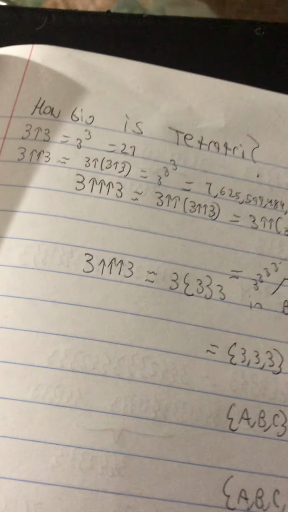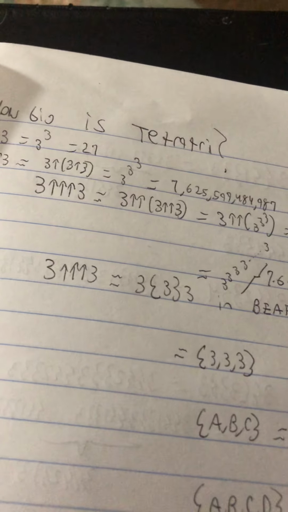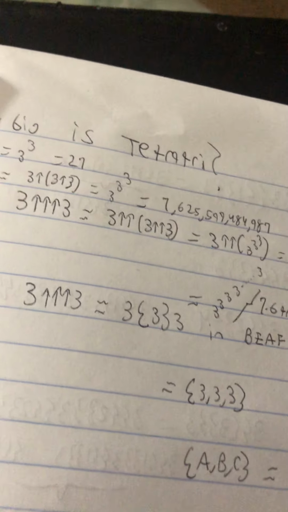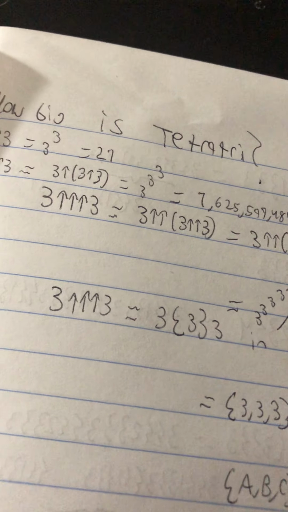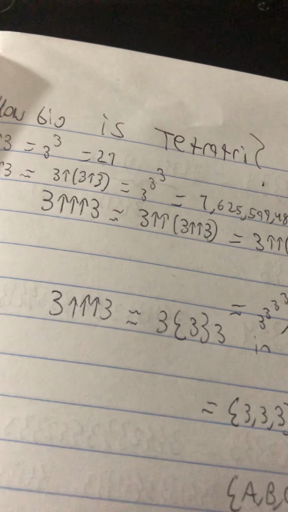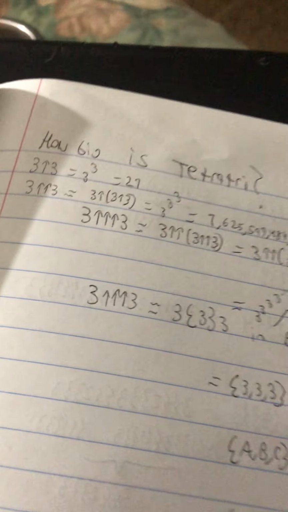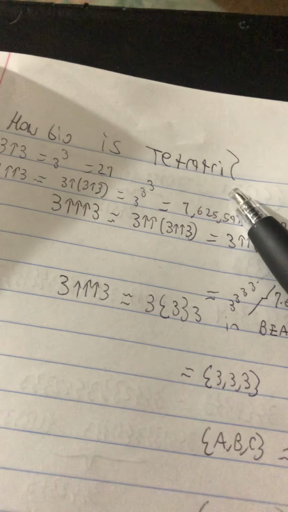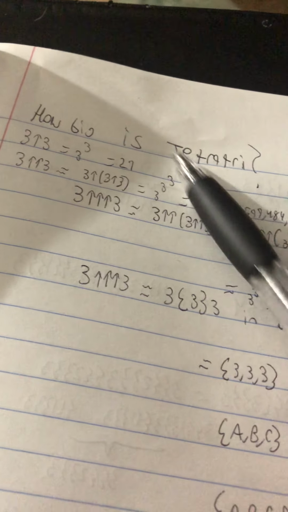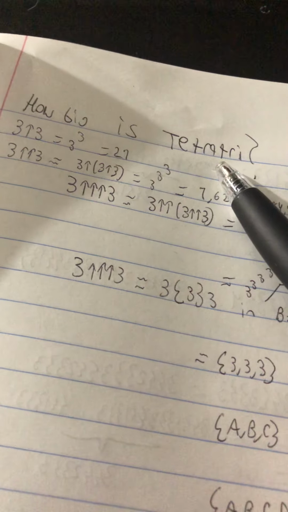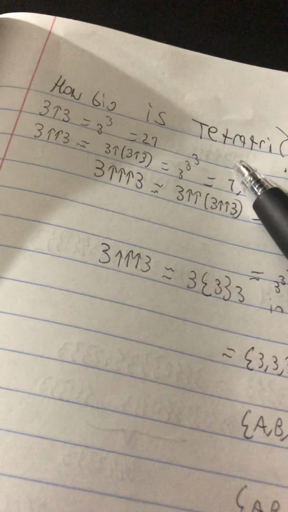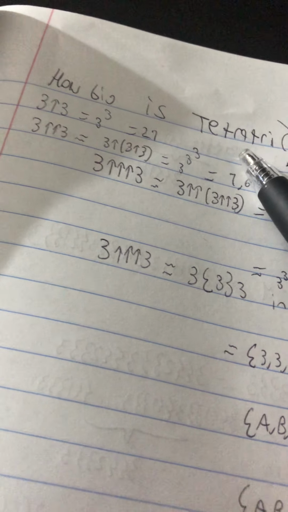Hey guys, so today I want to talk about another large number series. This is part 3. If you haven't watched part 2 or 1, be sure to watch those two before watching this one. So here I'm going to talk about how big Tetratri is. This number is way bigger than even Graham's number, and also googol and even googolplex.